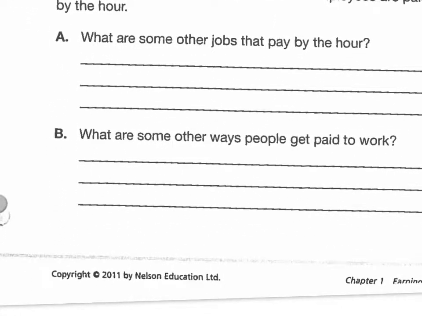And what are some other ways that people get paid to work? So you can investigate some of them on the next page, but just brainstorm. If you know some, write them down. If you don't know, move on to the next page.